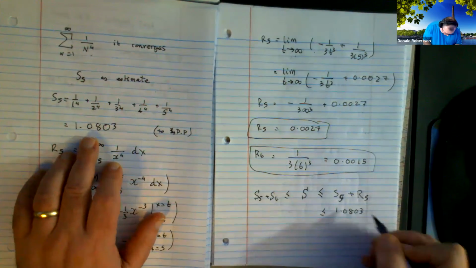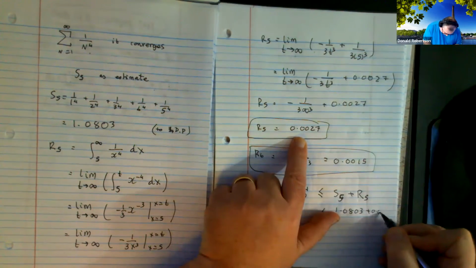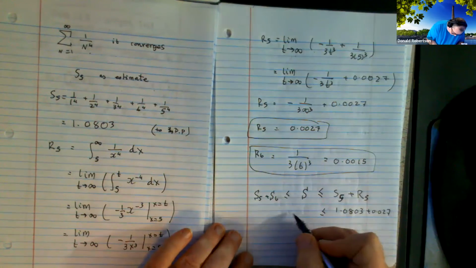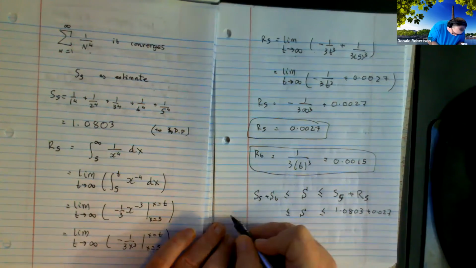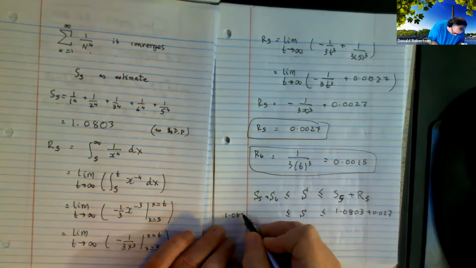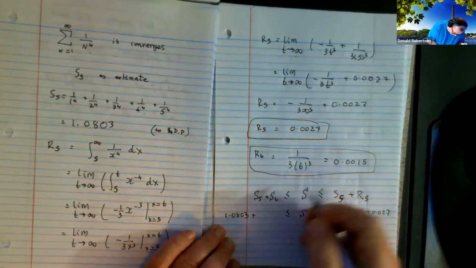And the S we got, S5, is 1.0803 plus this number, and it's also 1.0803 plus this number.